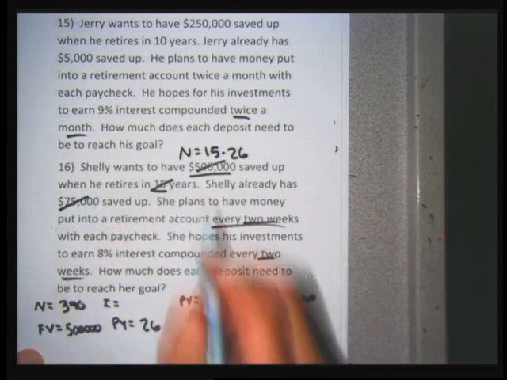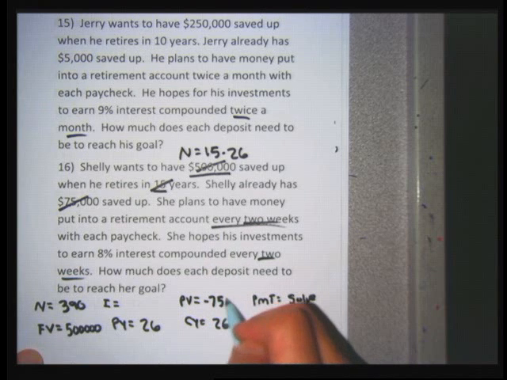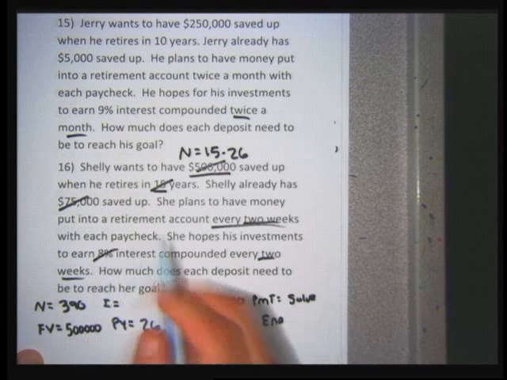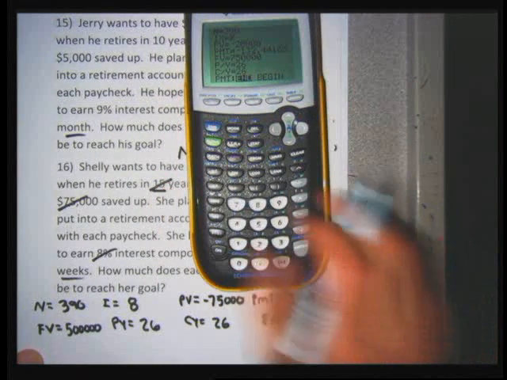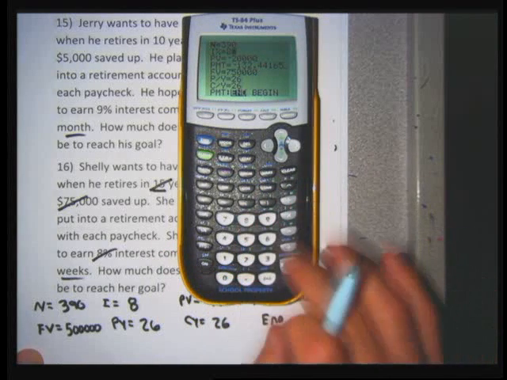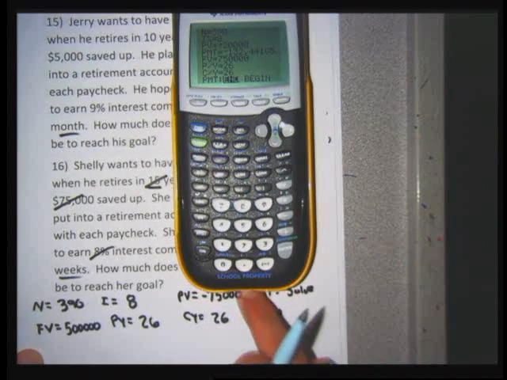The amount of money already saved up goes in as the PV, and it has to go in as a negative because I'm still saving up. The only other number I see is the 8% interest rate. And that's everything I need, and I'll solve for the payment. So N is 390, interest rate is 8, PV is, you can't even see it, but it's negative 75,000.